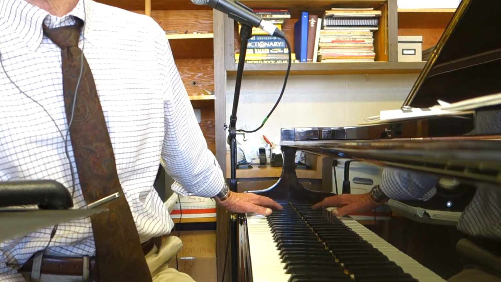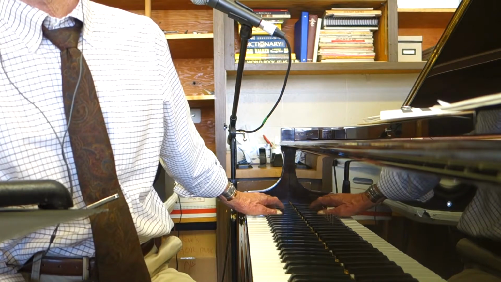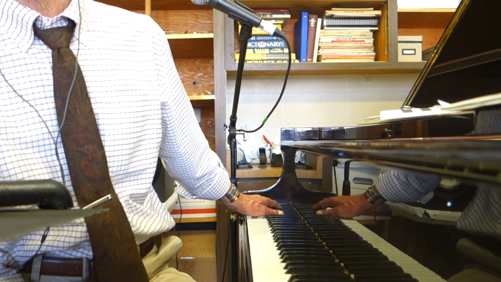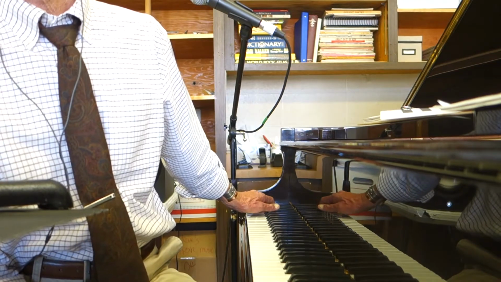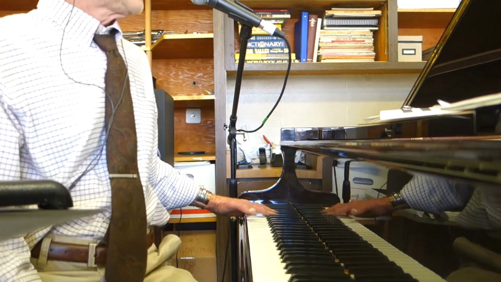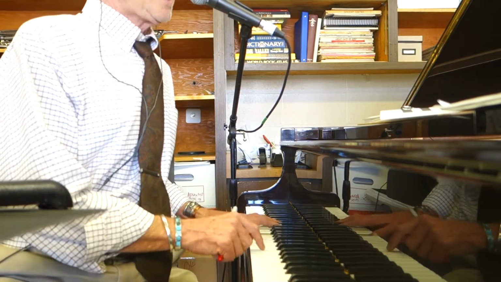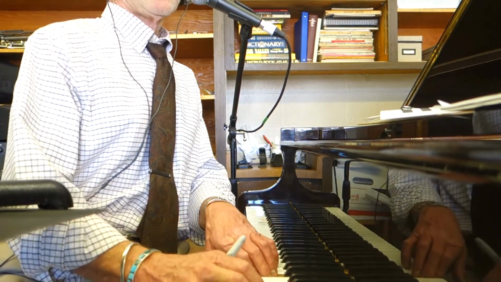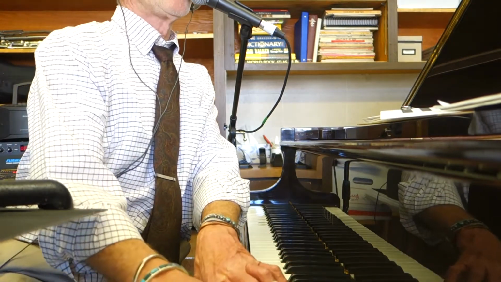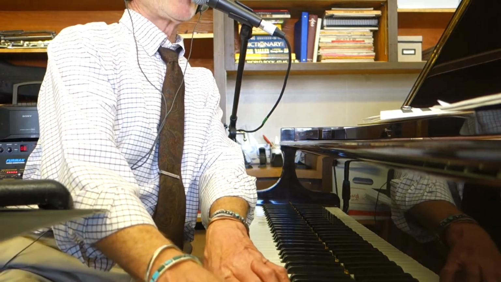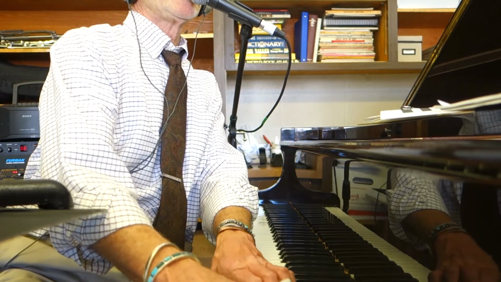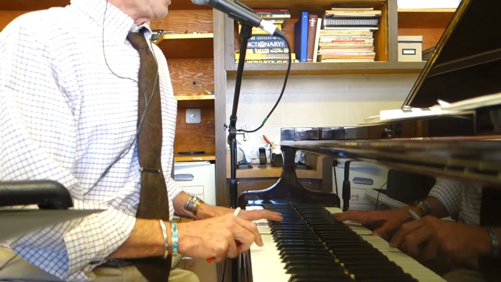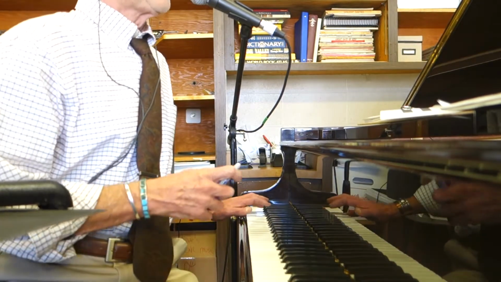Okay, good. Now, guess what? The next note up is on the right side of the 2 black notes. Everybody say that. The right side of the 2 black notes. And that's going to be an E. E, E, E, E, E. Okay, go backwards. E, E, E, E, E, E, E.